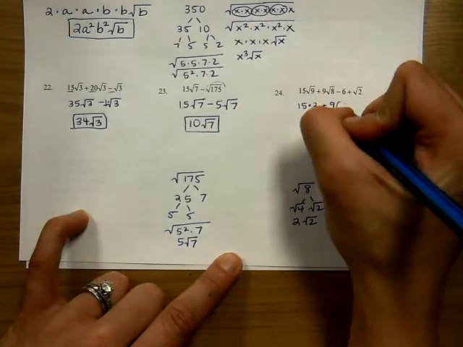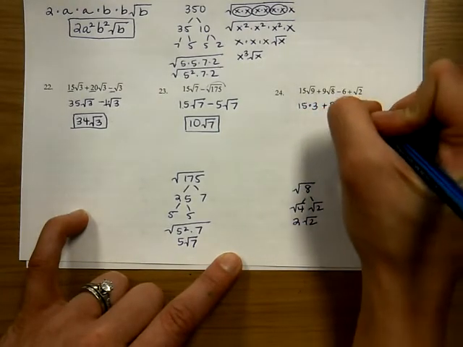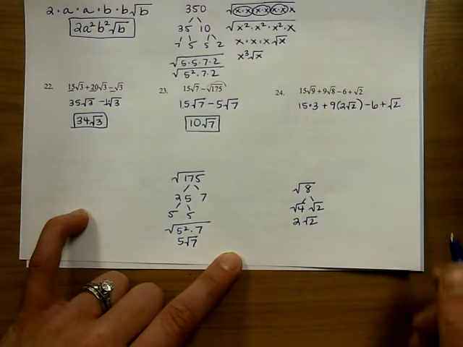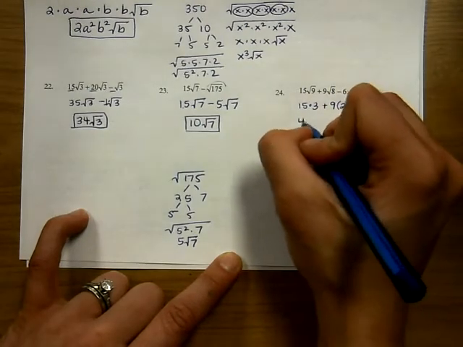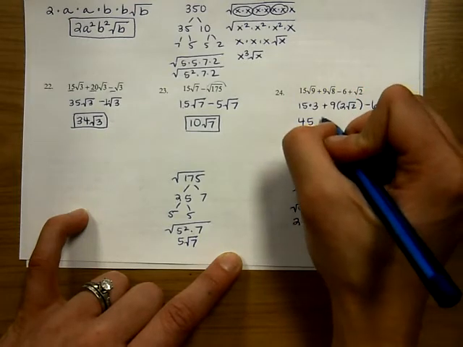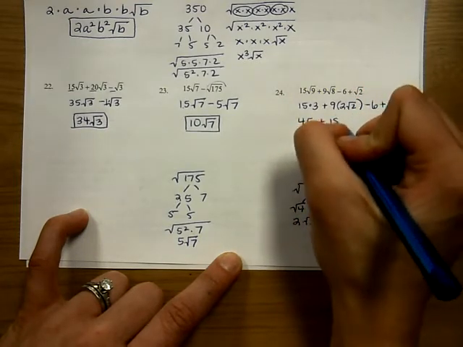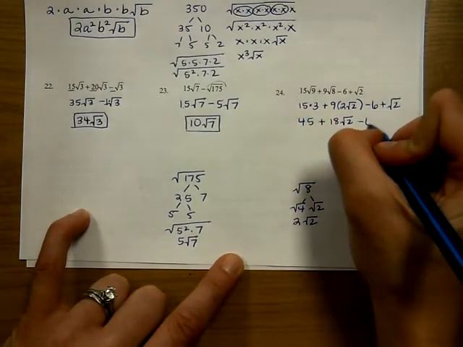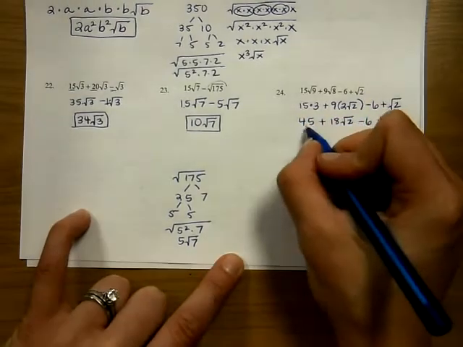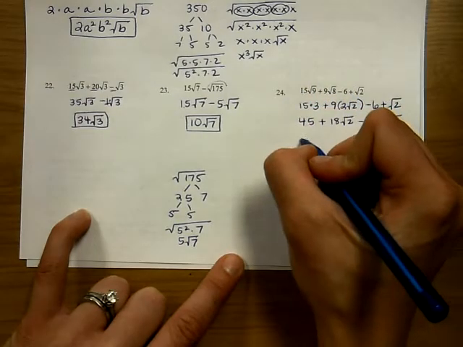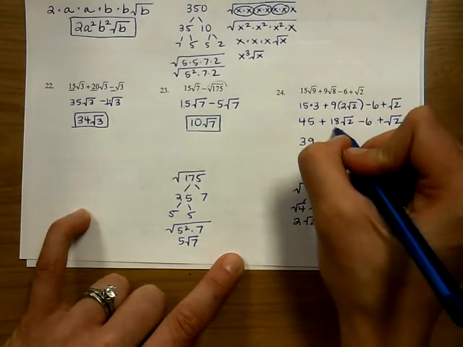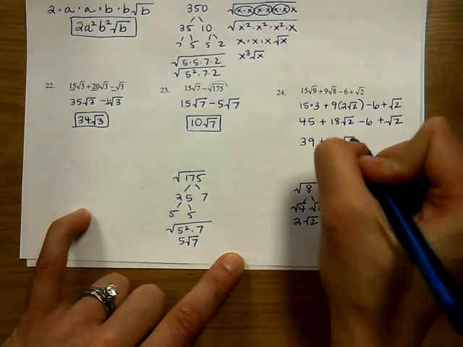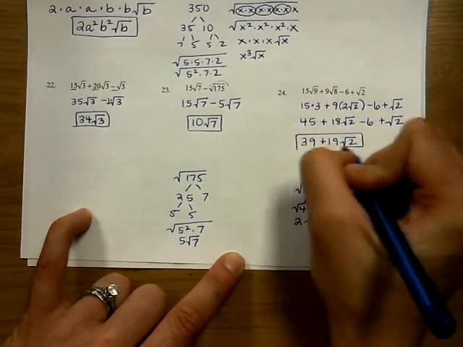So this is 9 times 2 times the square root of 2 minus 6 plus square root of 2, which we cannot simplify because 2 is a prime number. So now we really have 45 plus 18 square root of 2, because 9 times 2 is 18, minus 6 plus the square root of 2. So 45 minus 6 will give me 39. 18 times the square root of 2 plus square root of 2 will give me plus 19 square root of 2. And that's my final answer.